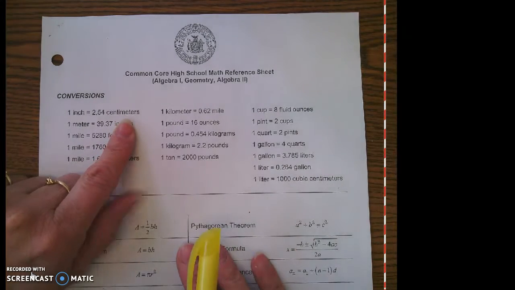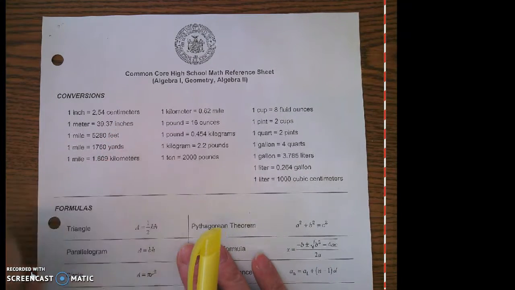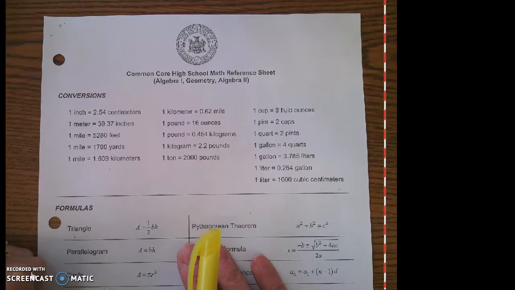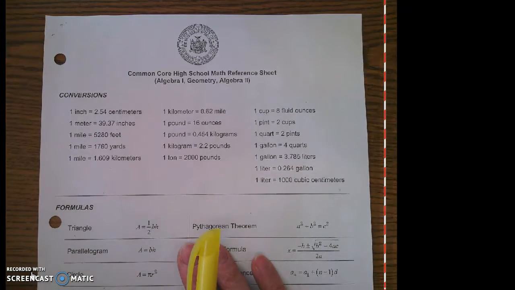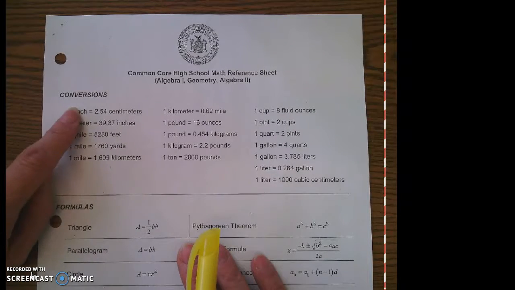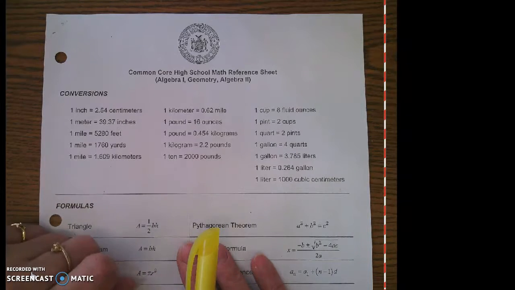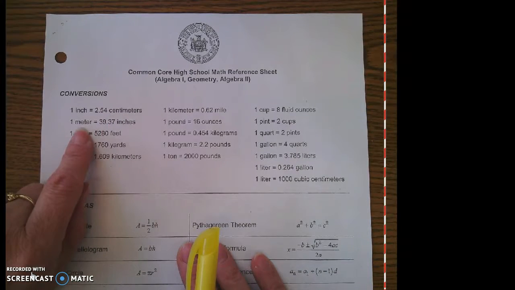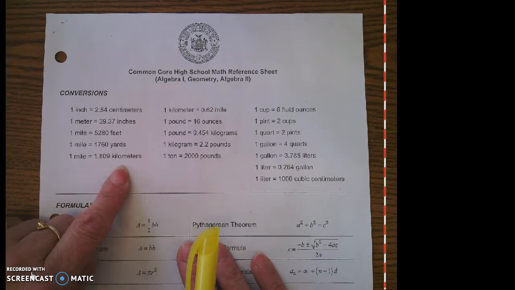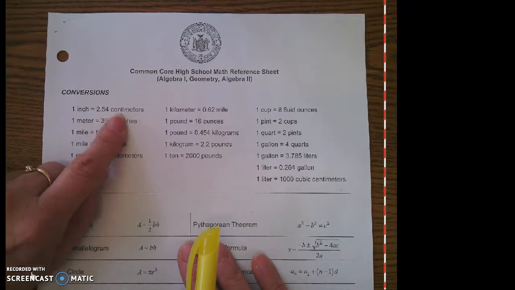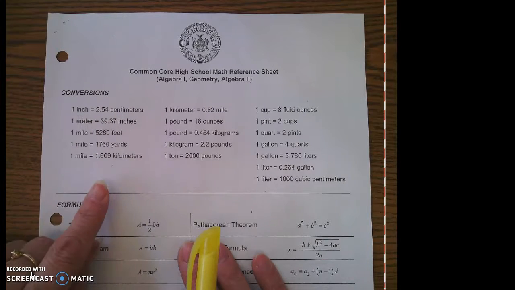Now there's 2 different ways to measure things. There is the English system of measurement and the metric system of measurement. We in the United States use the English system. It's inches, it's miles, feet, yards. But then the metric system has meters, centimeters, kilometers. So this first conversion goes from the metric system to the English system.